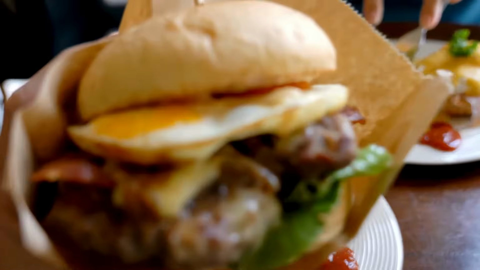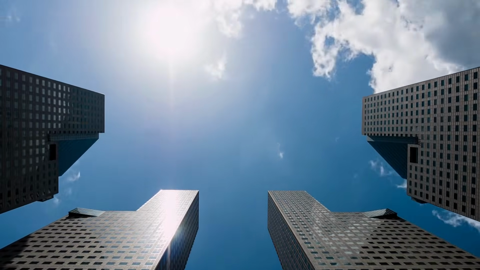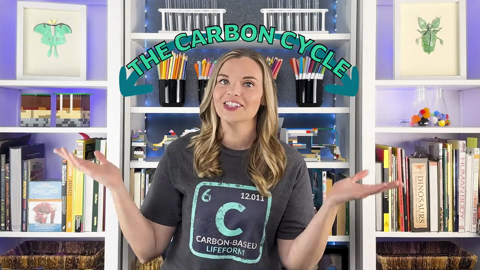I'm a carbon-based life form. You're a carbon-based life form. We eat carbon, exhale carbon. Our homes, transportation, and economies are built on carbon. We need carbon, but maybe too much. How does carbon flow in and out of wherever it's currently hanging out? We'll find out together in this episode all about the carbon cycle.